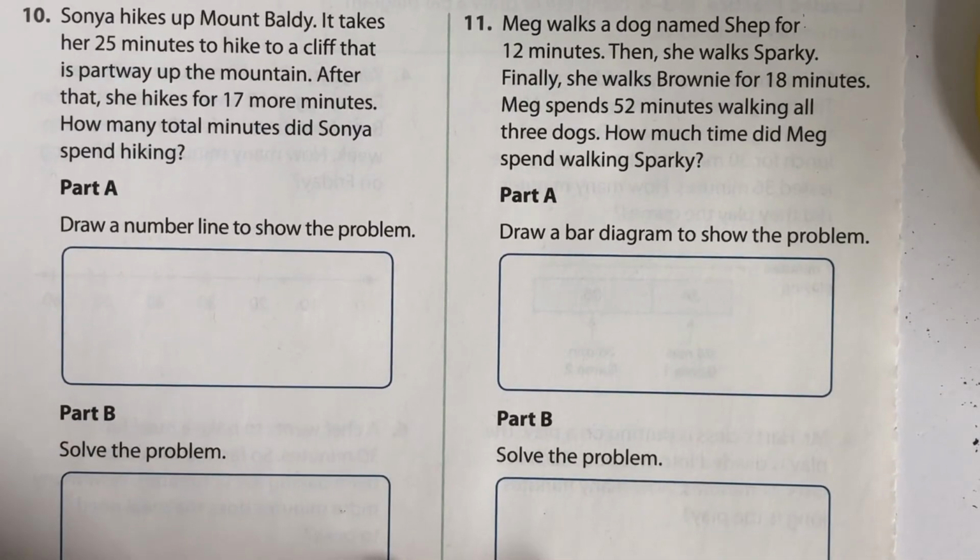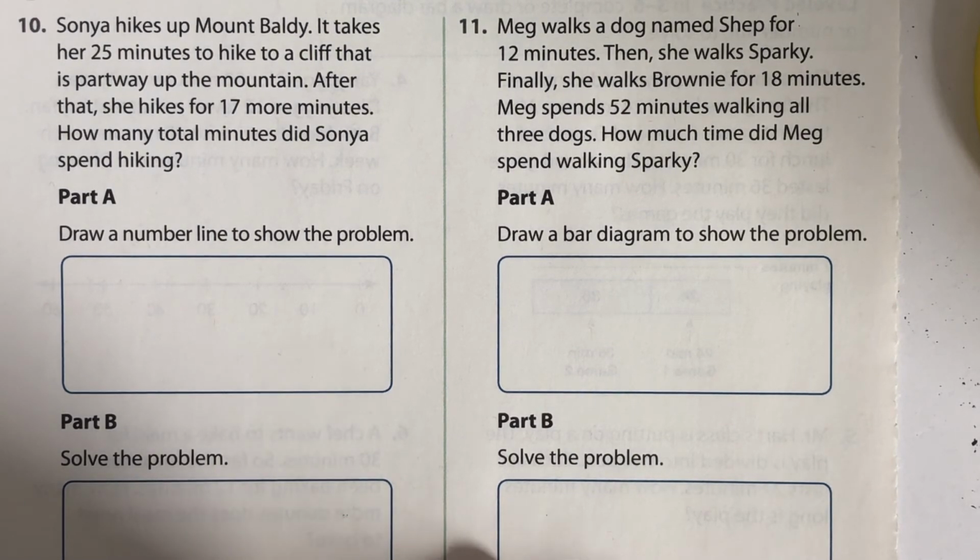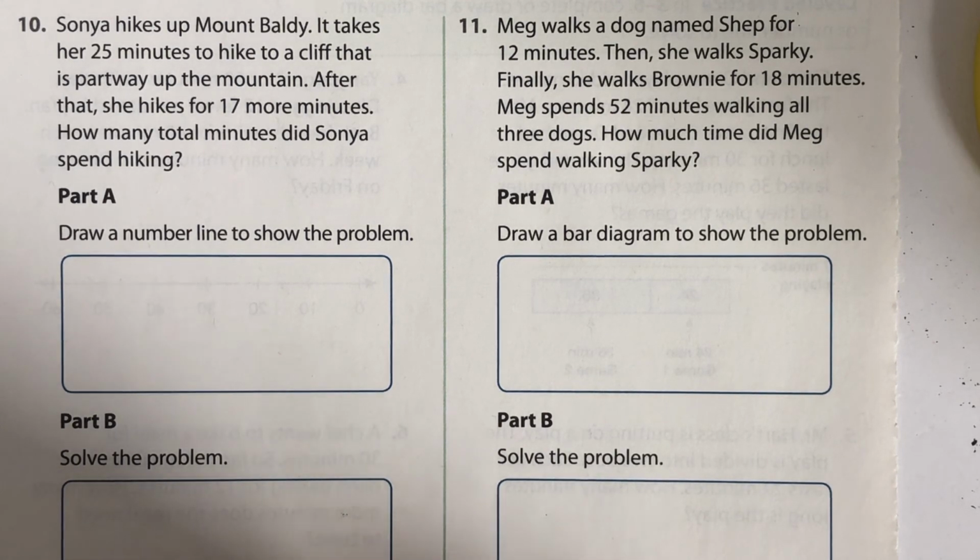Sonia hikes up Mount Baldy. It takes her 25 minutes to hike a cliff that is partway up the mountain. After that, she hikes for 17 more minutes. How many total minutes did Sonia spend hiking? Meg walks a dog named Shep for 12 minutes. Then she walks Sparky. Finally, she walks Brownie for 18 minutes. Meg spends 52 minutes walking all 3 dogs. How much time did Meg spend walking Sparky?